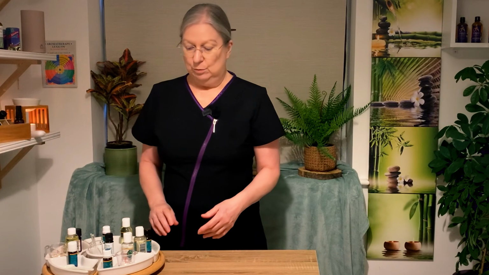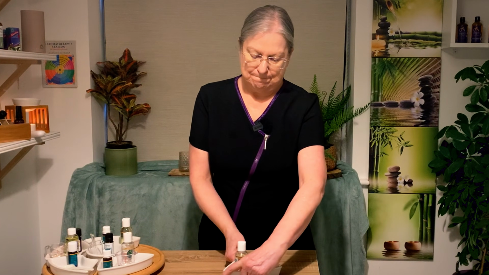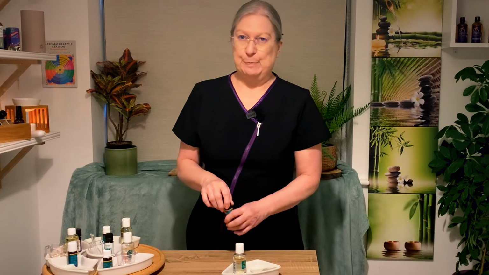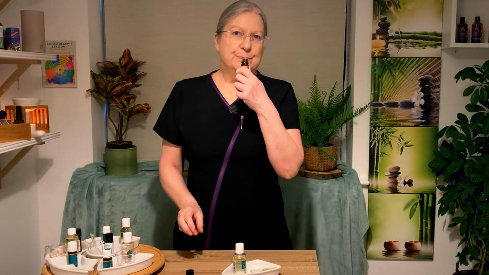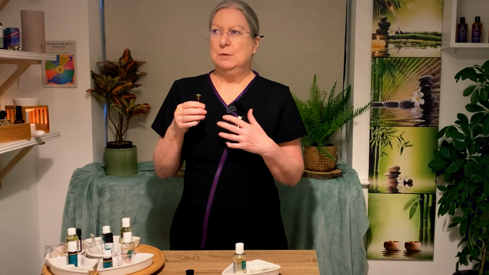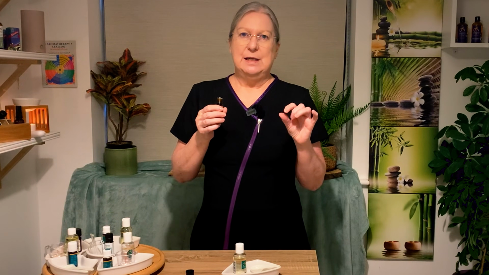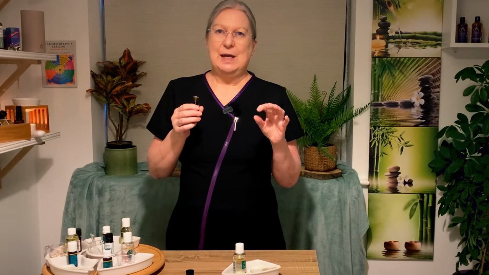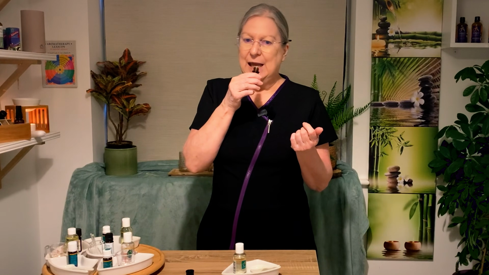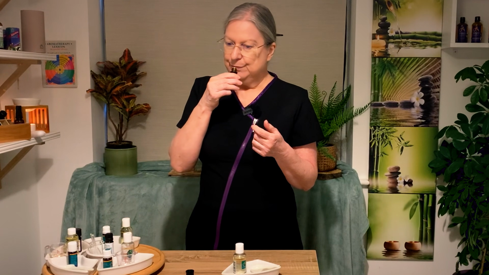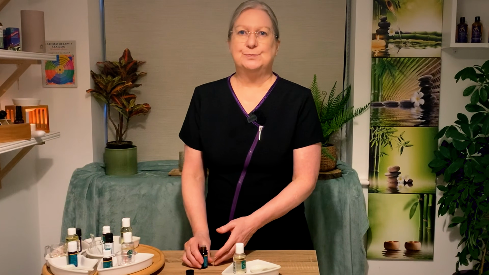So the fifth oil I want to talk to you about is Vetivert. It's a rich woody aroma with a smoky note. It's good at helping to relieve tired muscles, another one for tired muscles and joints, and also very good for soothing dry and mature skin.